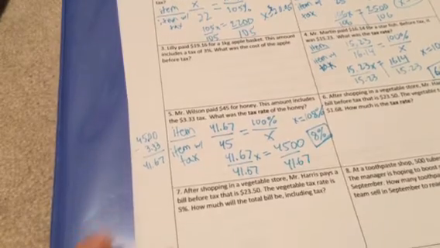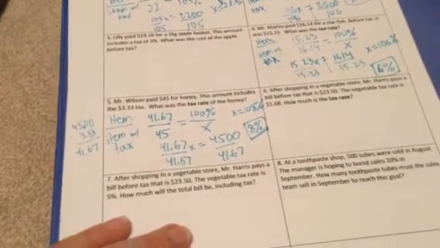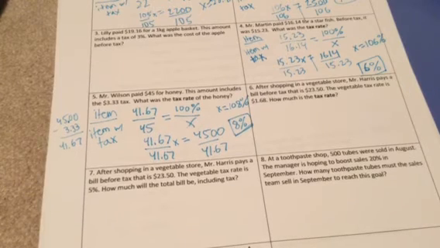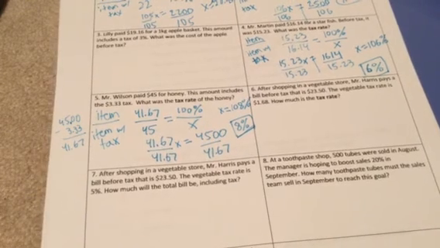Now, number 6 is going to be just like you did in numbers 4 and 5. You'll set it up the same exact way using the numbers they give you. And because they give you the tax and then they give you the original or the amount after the tax, then you will find the tax rate using that.